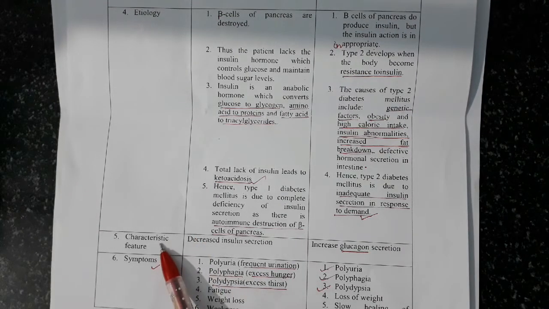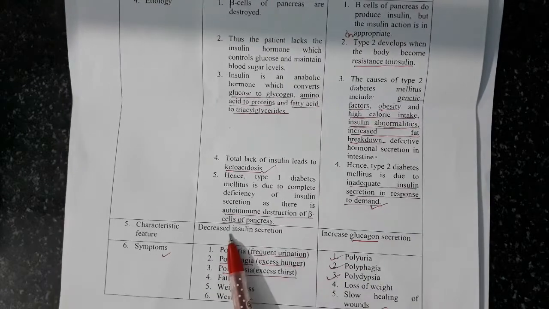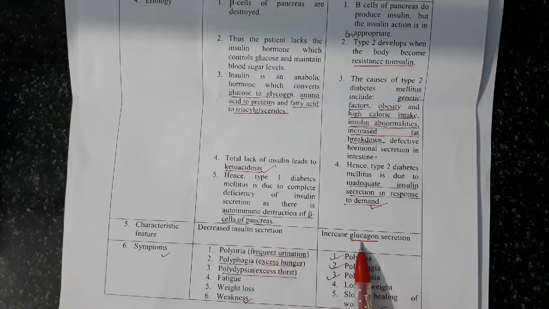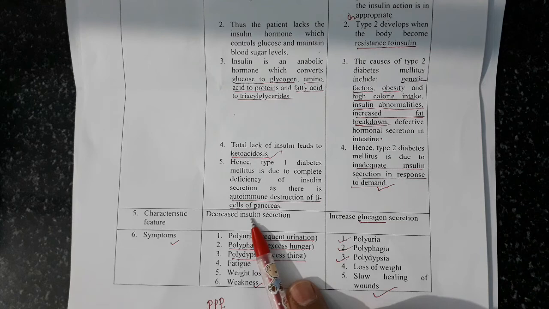Some characteristic feature difference between type 1 and type 2: in type 2 there is a decreased insulin secretion and increased glucagon secretion. Glucagon is the hormone secreted by the alpha cell of pancreas, which increases the blood glucose level, whereas insulin is secreted by the beta cell of pancreas.